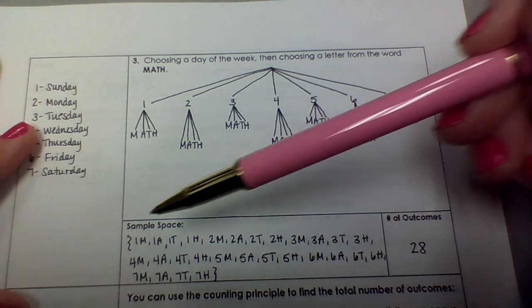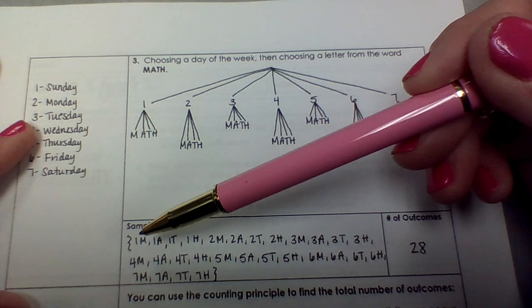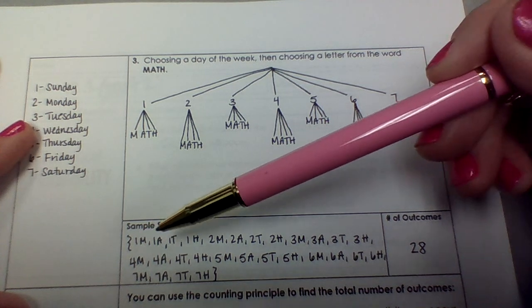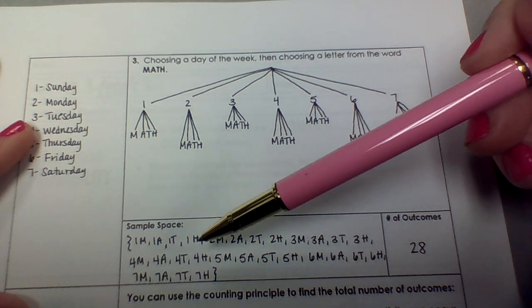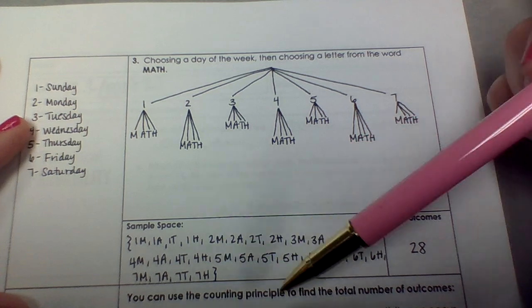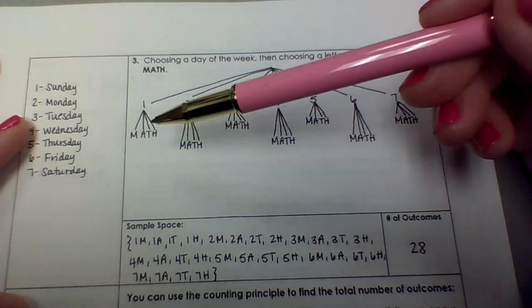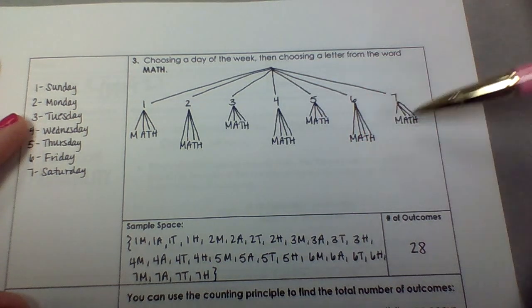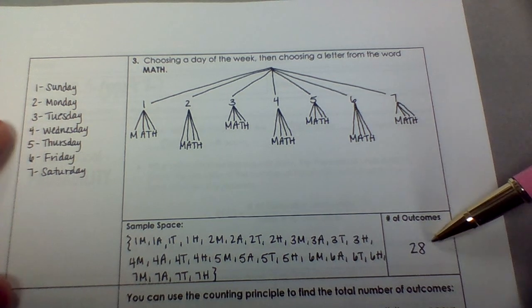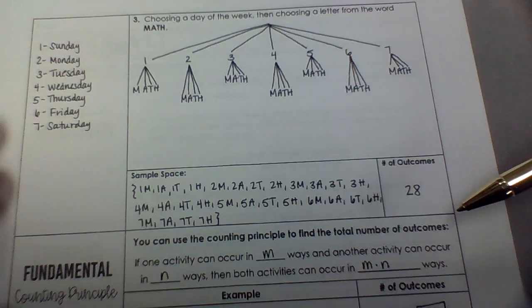So I listed all of them. On the first day of the week, you can get an M, you can get an A, you can get a T, you can get an H. If you go through all of these, it's really 4 times the 7. So it's 28 total possible outcomes.